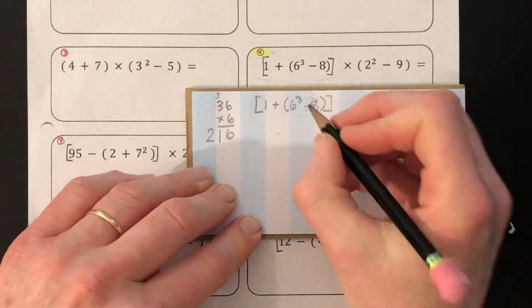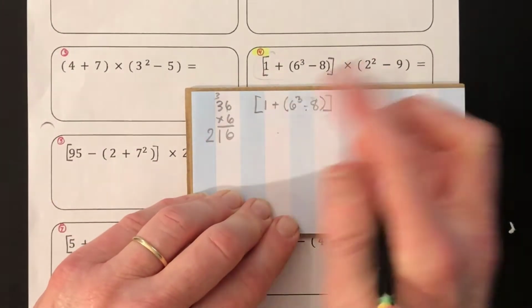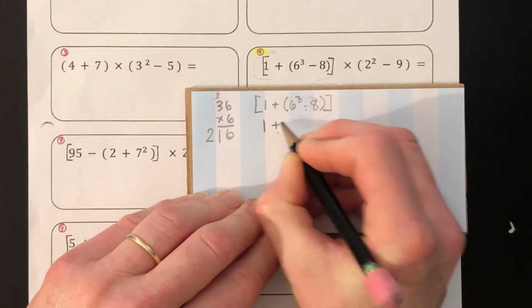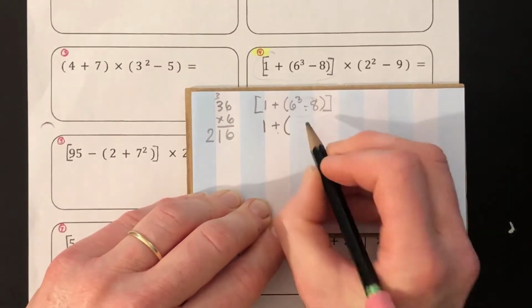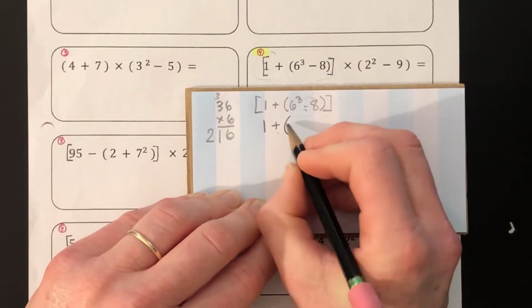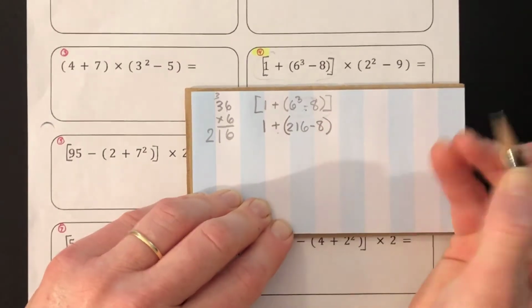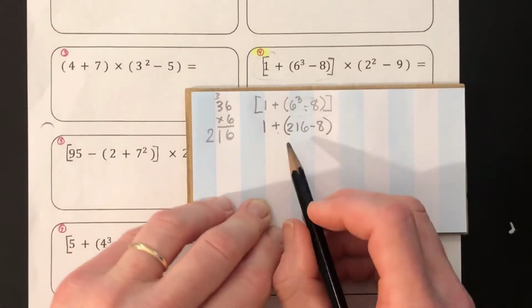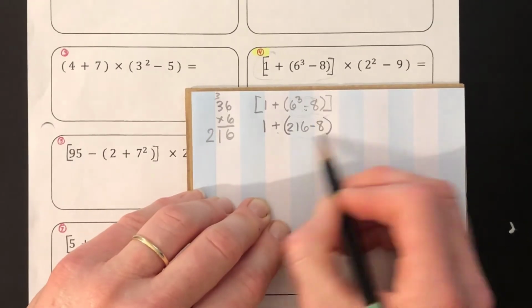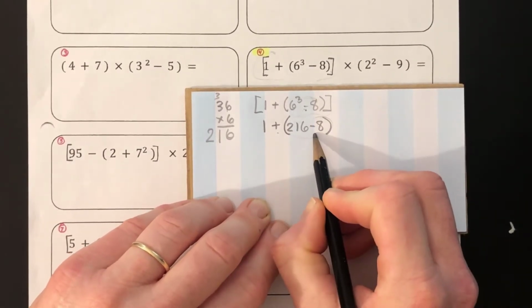Okay, so I'm going to rewrite this. 1 plus, now I keep these parentheses because I still have that operation inside. 216 minus 8. The next thing I do is get rid of that operation.